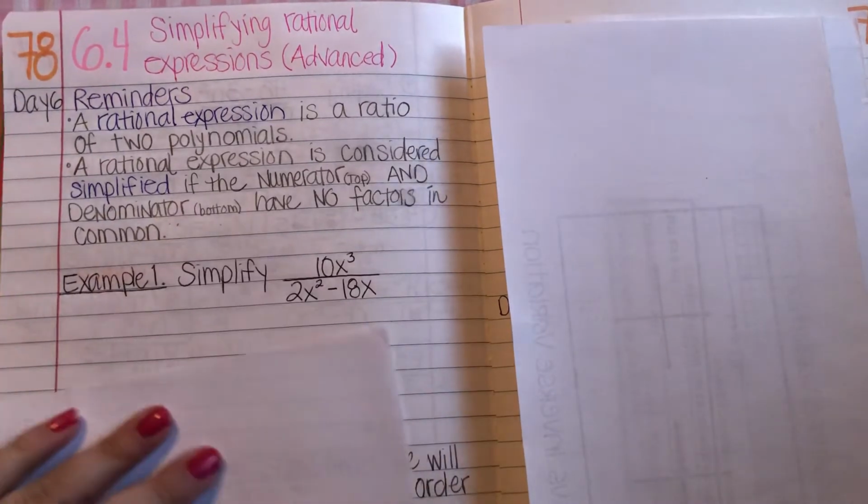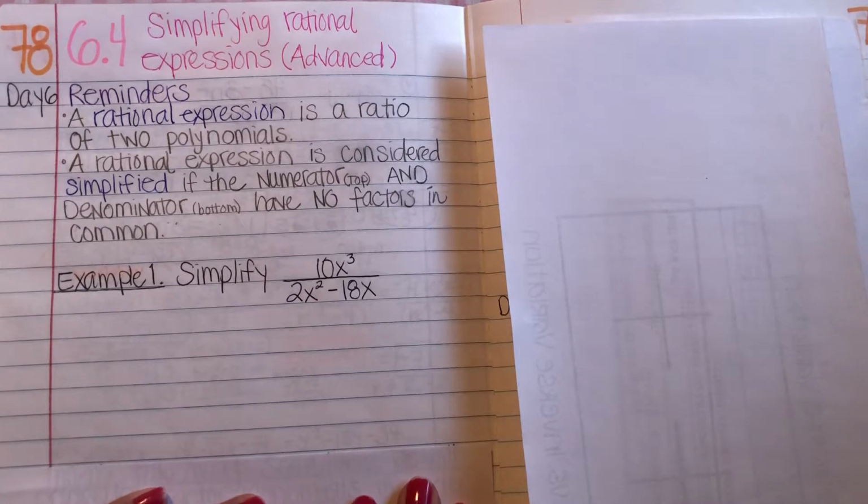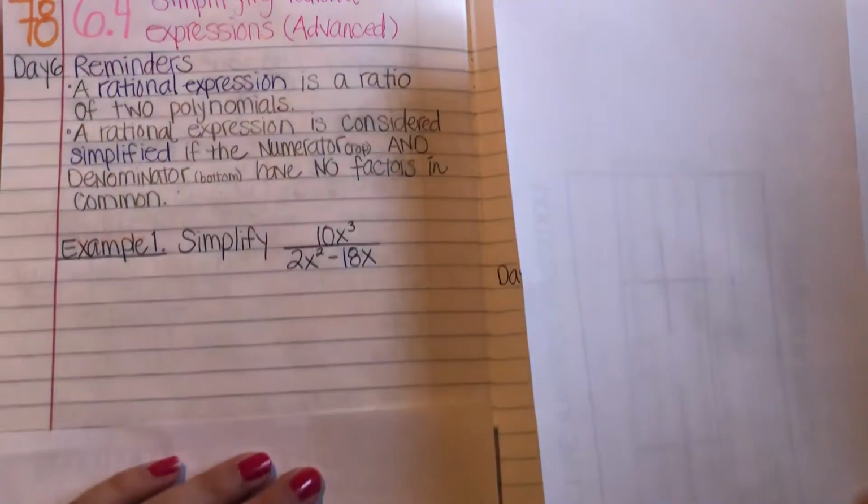So here is my first... sorry about my dog barking. Here's my first problem. Ooh, there's a fly.